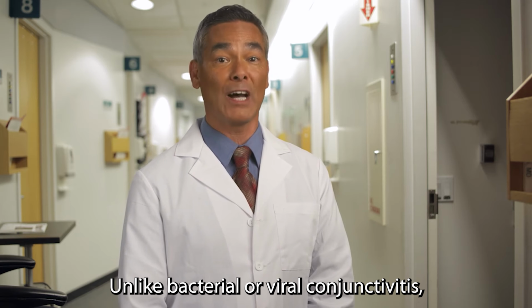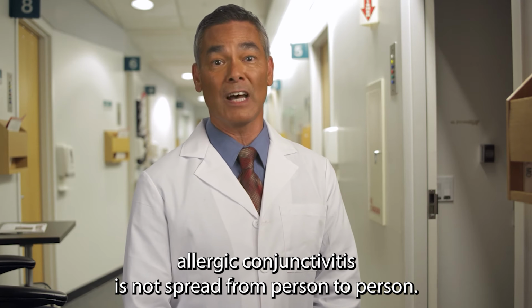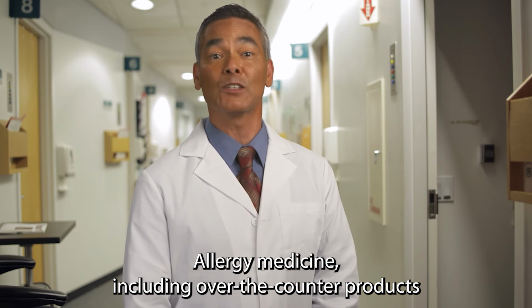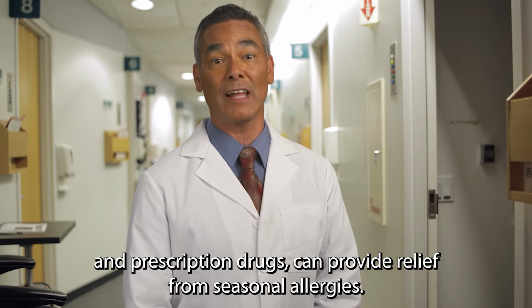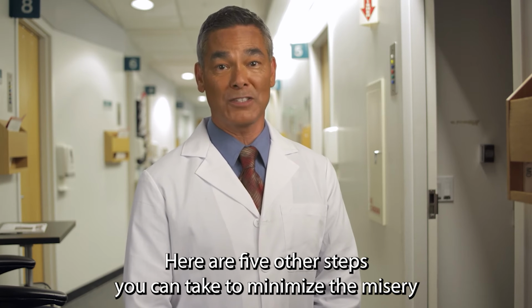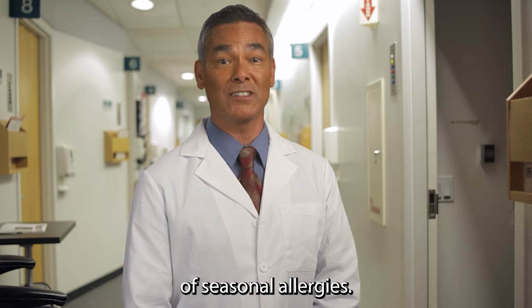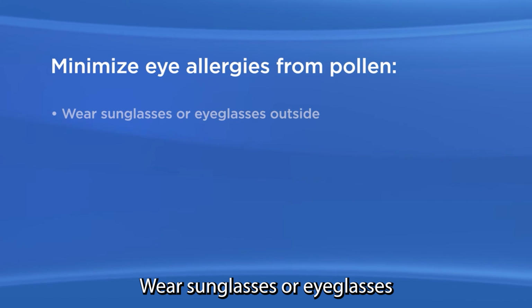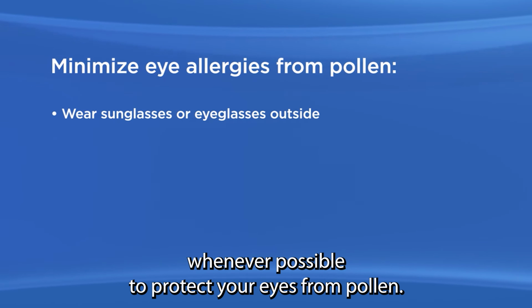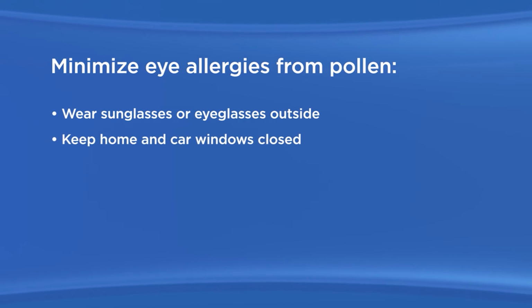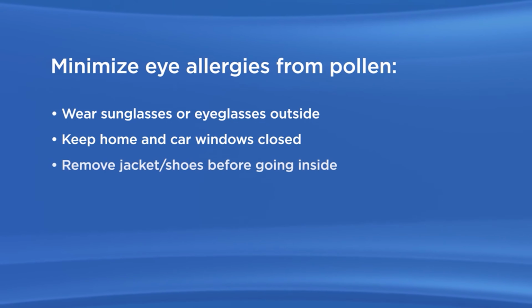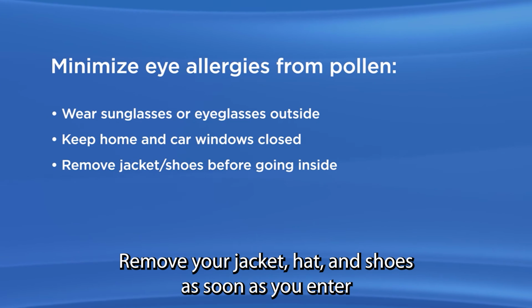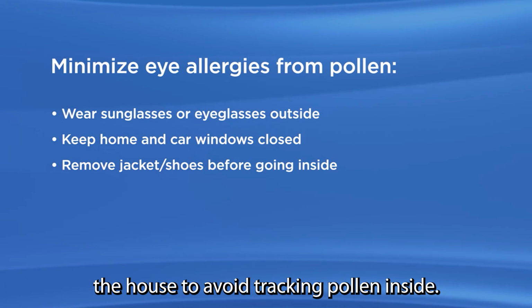Unlike bacterial or viral conjunctivitis, allergic conjunctivitis is not spread from person to person. Allergy medicine, including over-the-counter products and prescription drugs, can provide relief from seasonal allergies. Here are 5 other steps you can take to minimize the misery of seasonal allergies. Wear sunglasses or eyeglasses whenever possible to protect your eyes from pollen. Keep windows at home and in the car closed so pollen doesn't blow in. Remove your jacket, hat, and shoes as soon as you enter the house to avoid tracking pollen inside.